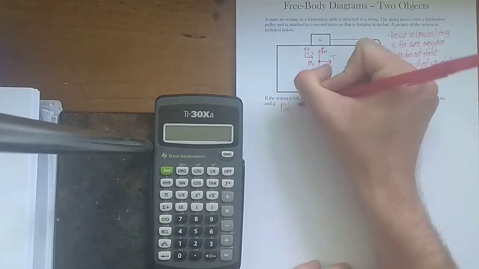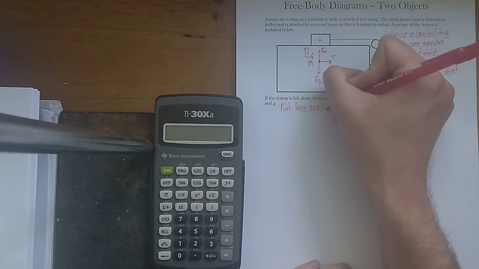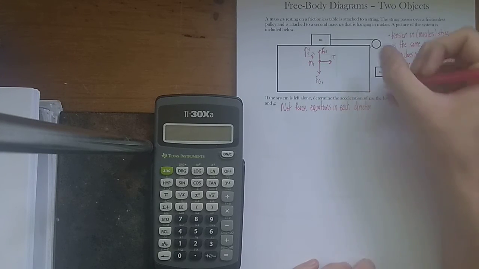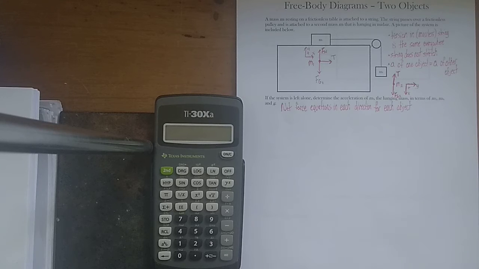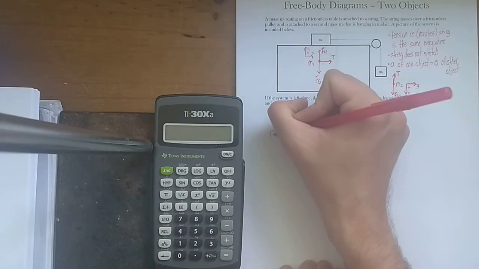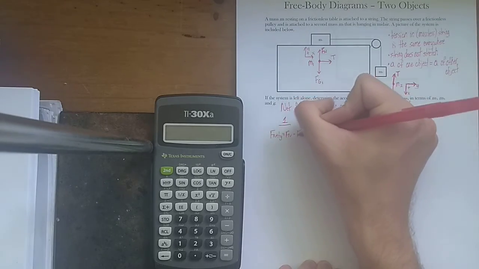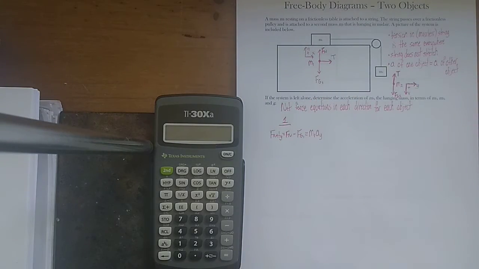Now that we have the free body diagrams drawn, we need net force equations in each direction for each object. Since there's two objects and two directions, it's a total of 4 net force equations. For object number 1, let's do the y direction first. F net y equals, in the positive y direction, Fn minus Fg1 equals m1 ay. It's important that I put that m1, because otherwise I don't know what mass you're talking about. Are you talking about m1 or m2?